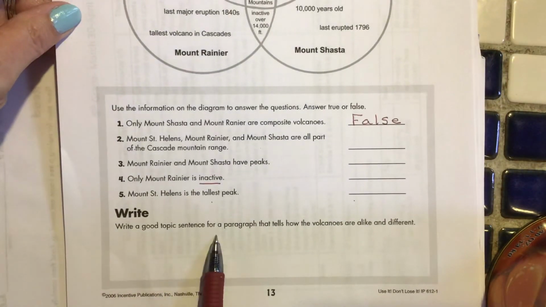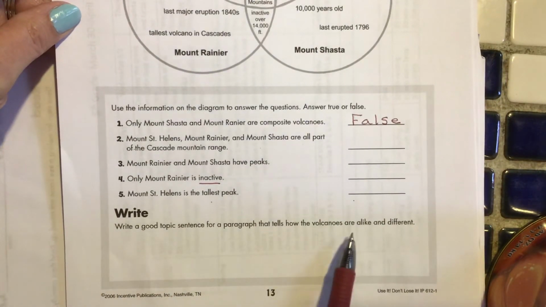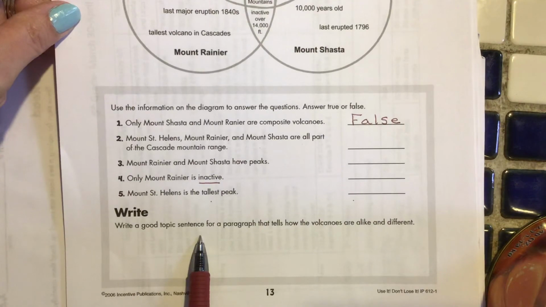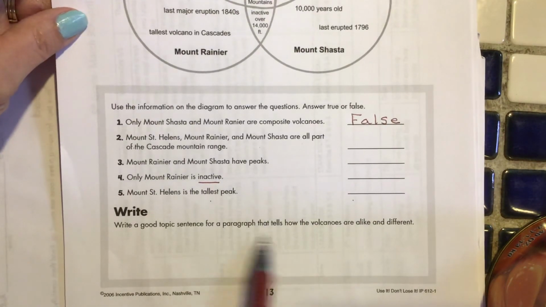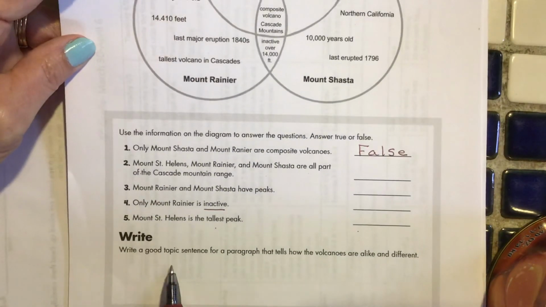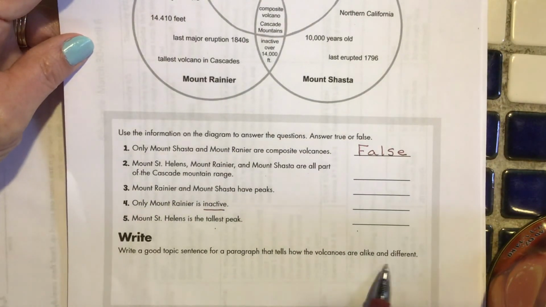Write a good topic sentence for a paragraph that tells how the volcanoes are alike and different. So if you were going to write a paragraph about these 3 volcanoes, write a topic sentence that tells how the volcanoes are alike and different. I'm anxious to see your answers on that. Okay, that is our language practice. Let's move on to our vocabulary and then to our writing.